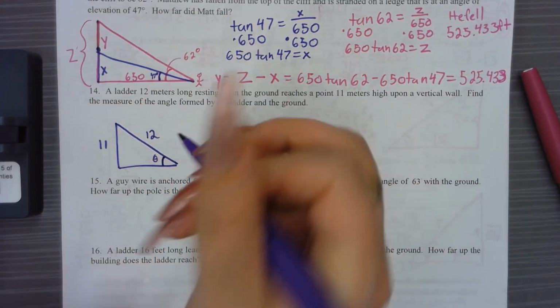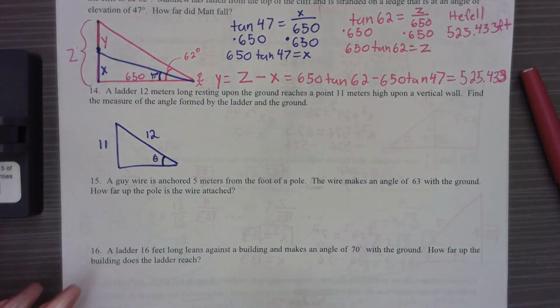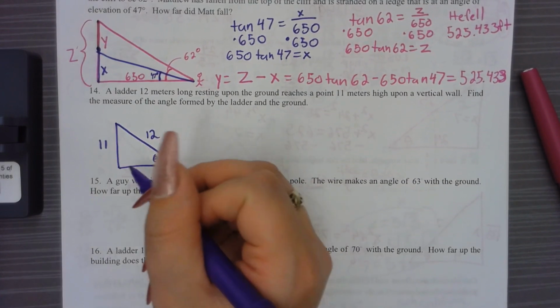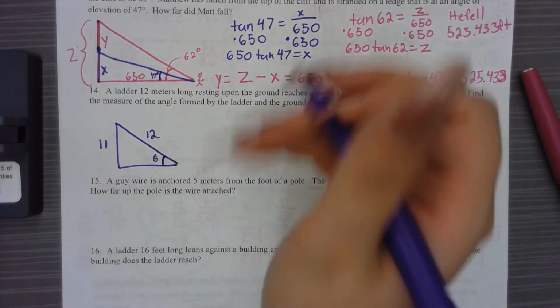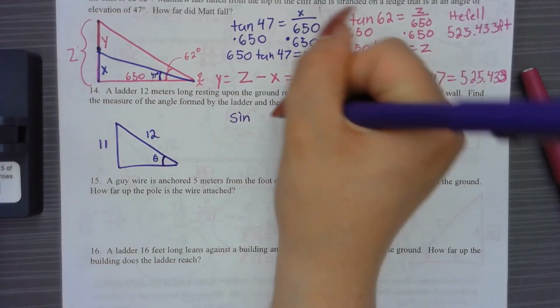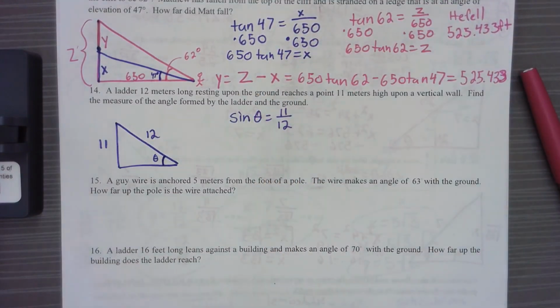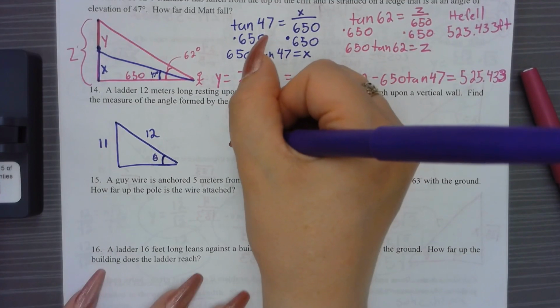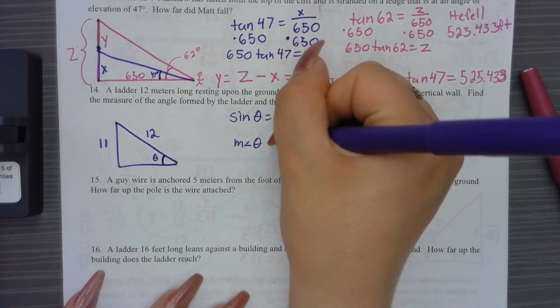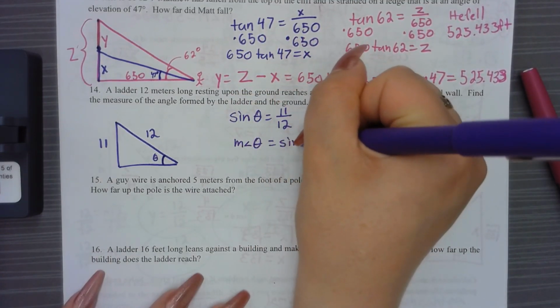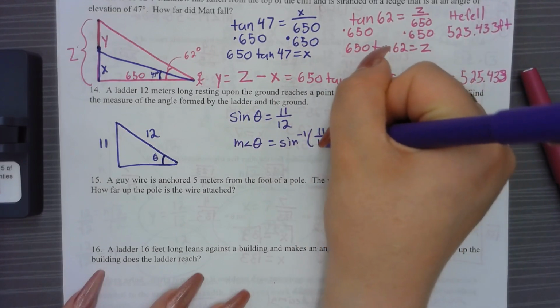I'm going to call this theta. Okay, so in relation to this angle, we have the opposite and the hypotenuse, so that means we're going to be using sine. So the sine of theta is equal to the opposite, which is 11, over the hypotenuse, which is 12. So to find the measure of angle theta, we would have to take the inverse sine of 11 over 12.